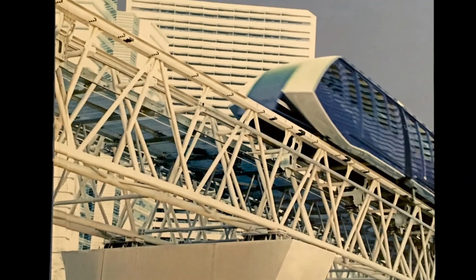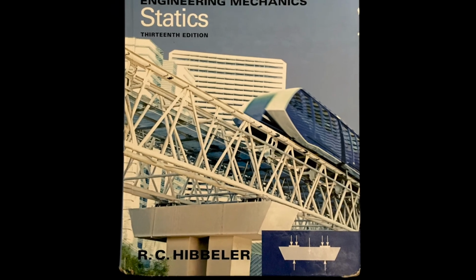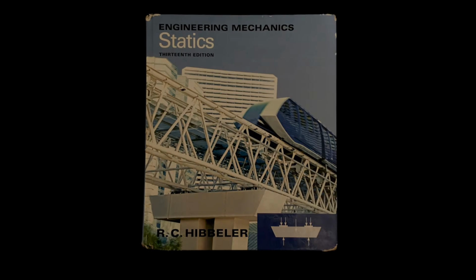For those of you who don't know me, which is probably all of you, my name is Daniel and I'll be your tutor for statics. I'm a mechanical engineer with a passion for helping students understand engineering concepts. I thought that I would begin with a class in statics as it is usually the first mechanical engineering course that you will take at university.